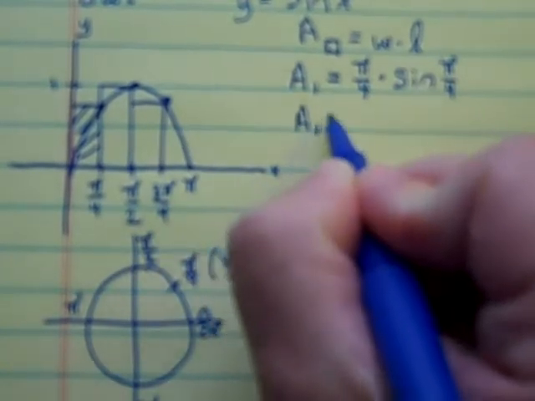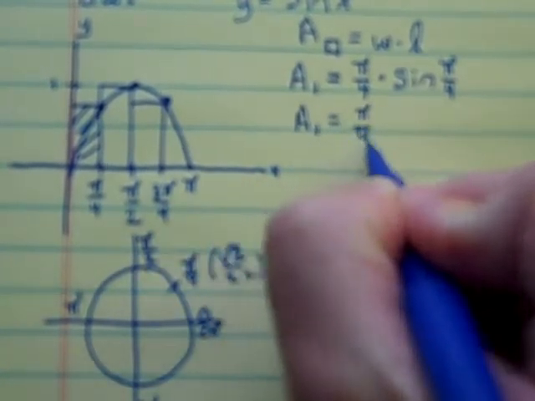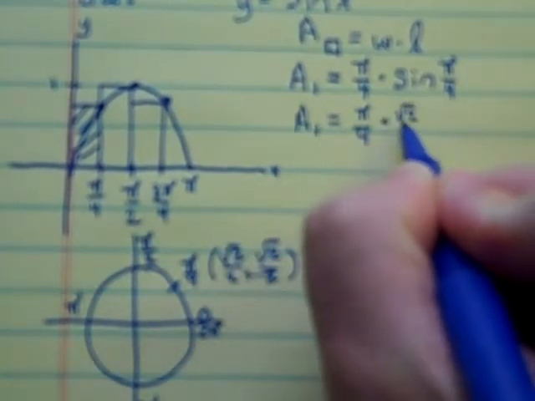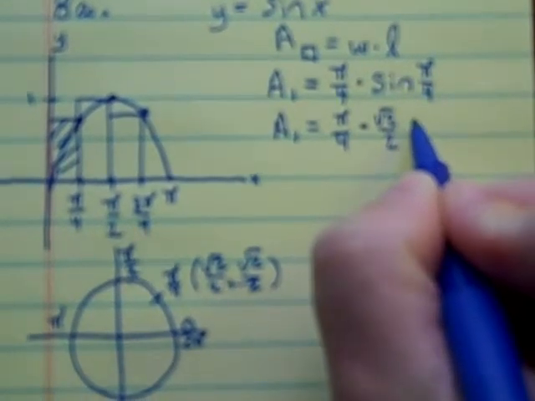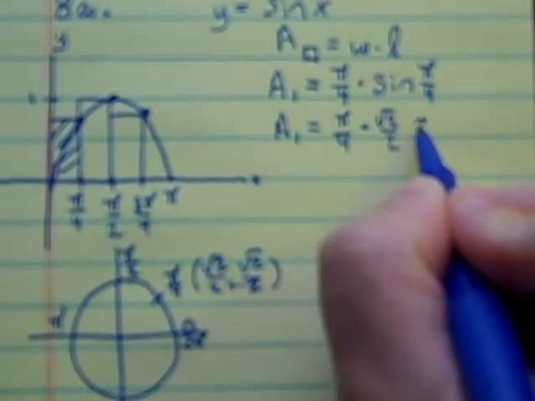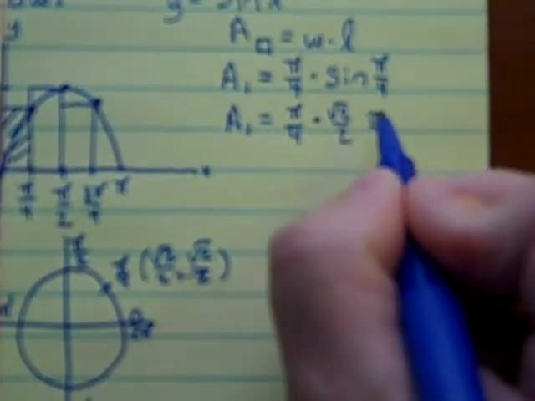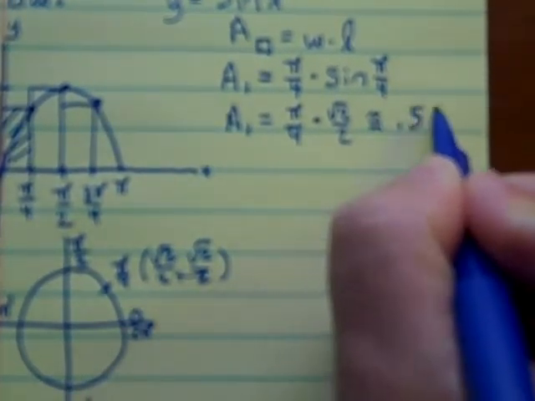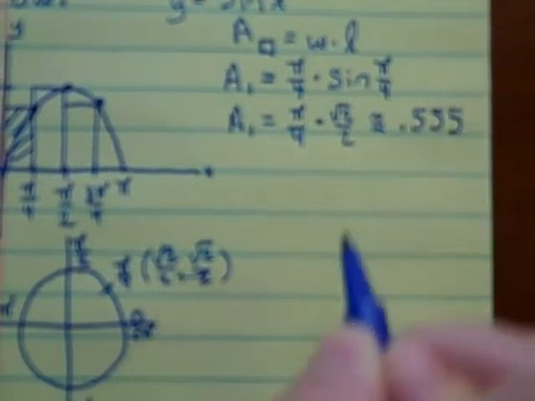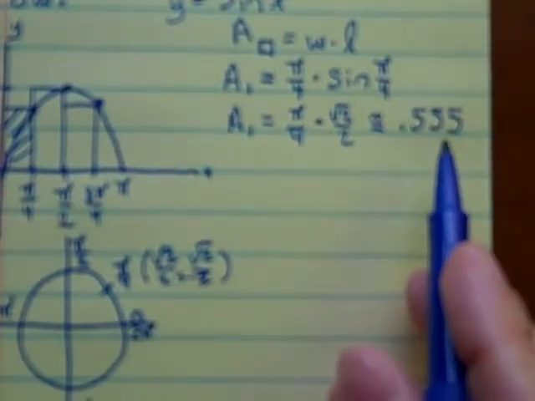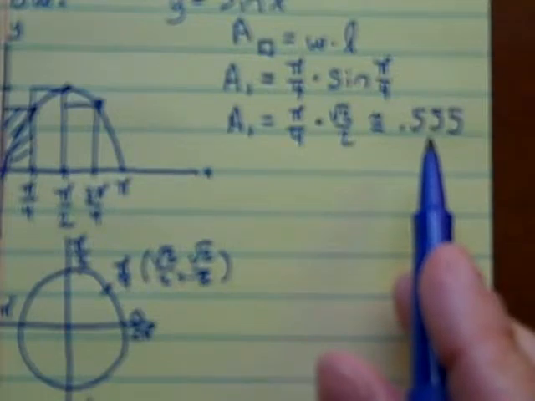So the area of the first rectangle is pi over 4 times square root 2 over 2. And when I plug that into the calculator, I get an approximate answer of 0.555. In AP Calculus, you always want to round to 3 decimal places.